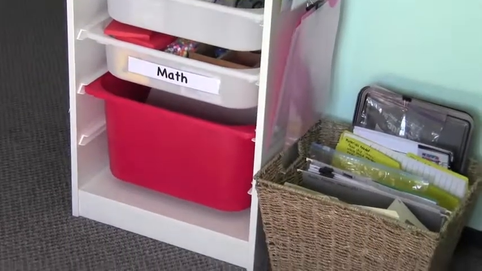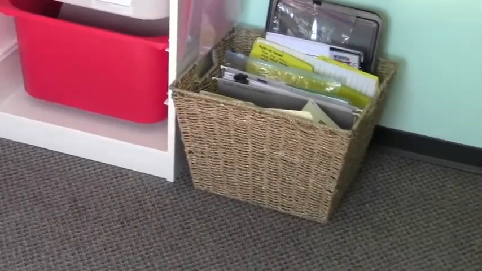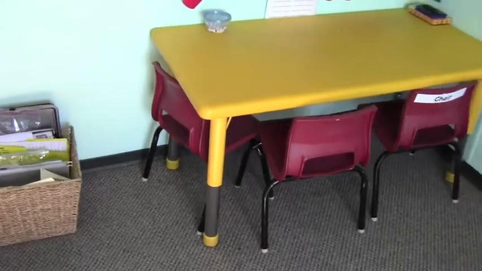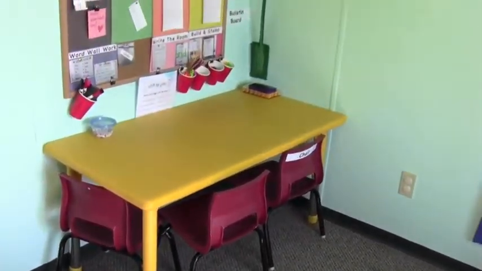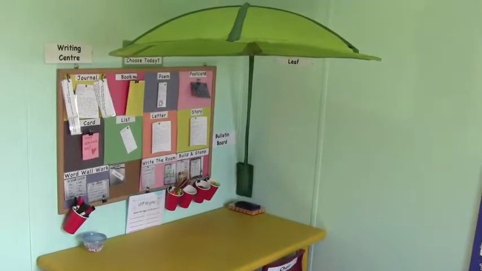And lastly, there's the writing center. Here, students can access a range of writing tasks. There are samples to follow, as well as writing prompts for journals and stories. There are some additional folders housing worksheets and dry erase activities for the students as well. All the materials they need to complete these centers are easily accessible in buckets or bins around the room.